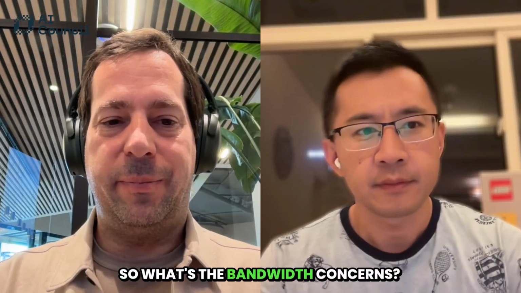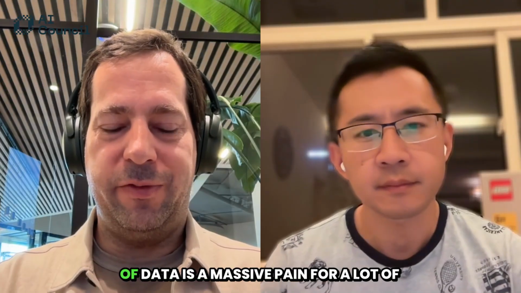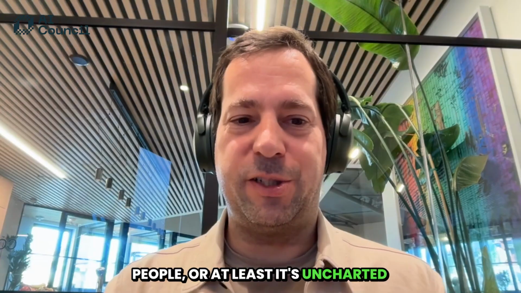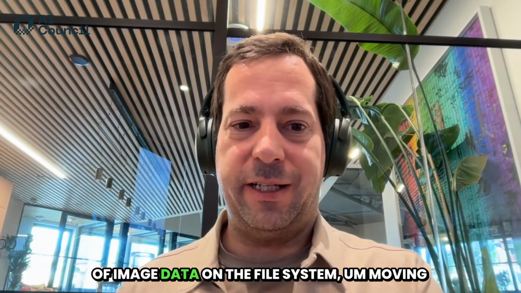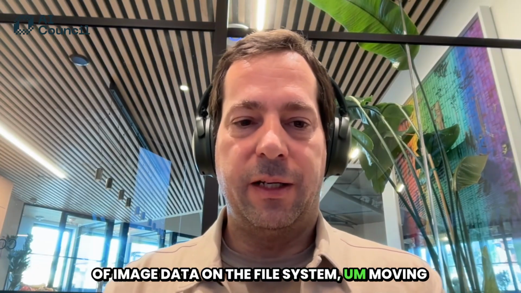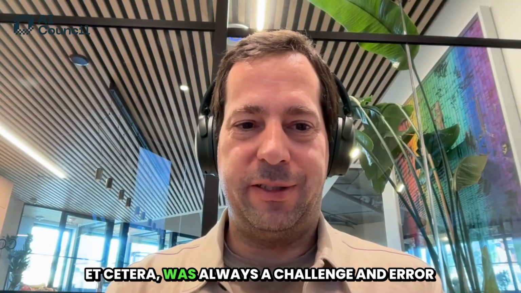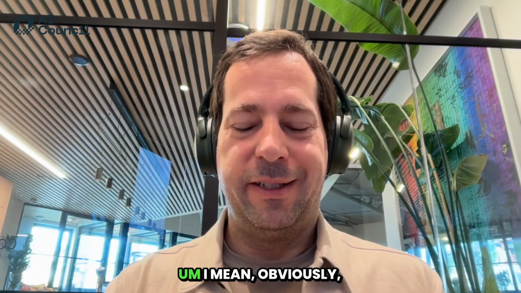So what are the bandwidth concerns? I mean, obviously, working with this volume of data is a massive pain for a lot of people, or at least it's uncharted territory. I remember even when we'd have lots of image data on a file system, moving the images around and batch copying them was always a challenge and error prone and bandwidth prone.